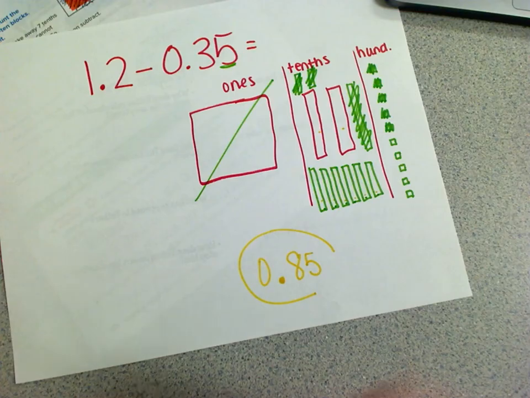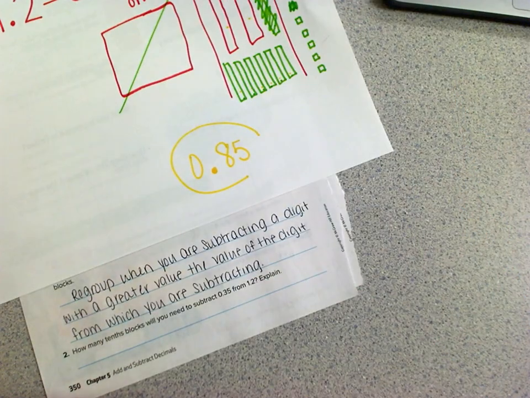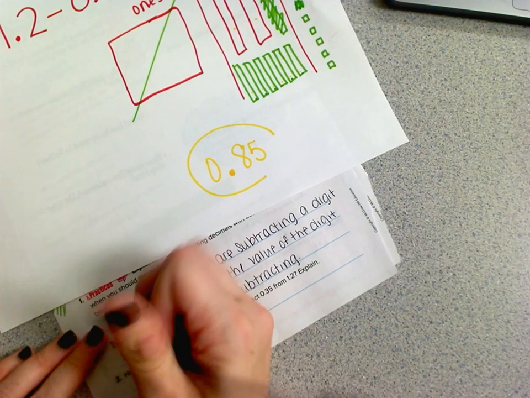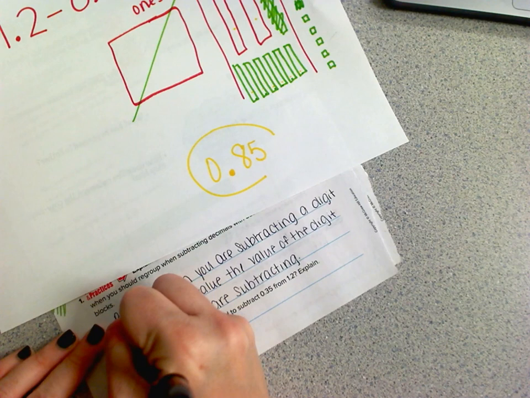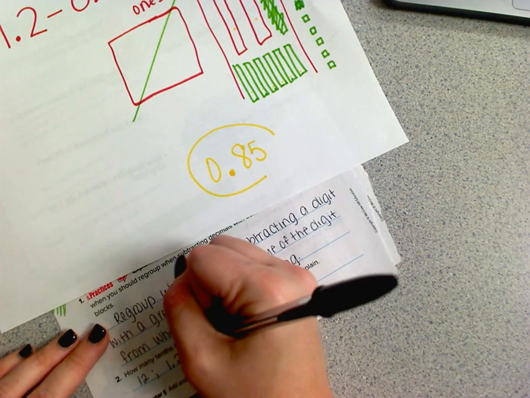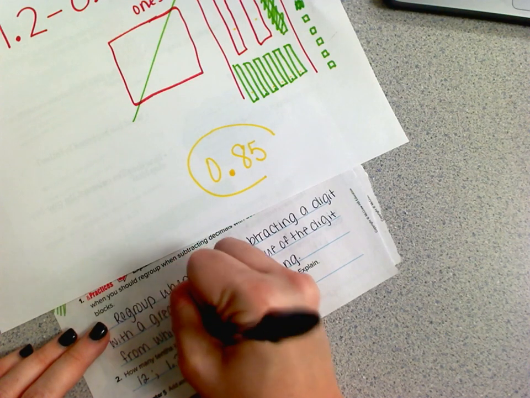So let's go back to the question that says, how many tenth blocks will you need to subtract 35 hundredths from 1 and 2 tenths? And the answer was 12. 1 and 2 tenths is the same as 12 tenths.